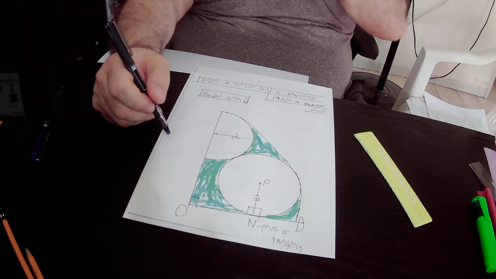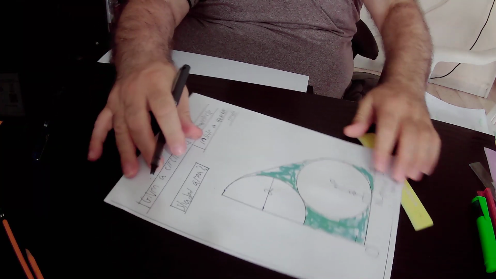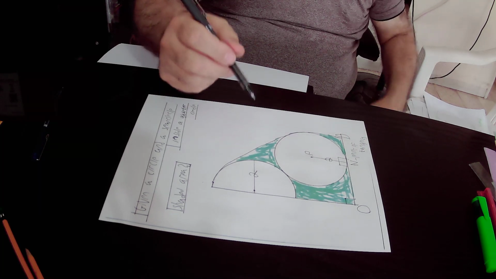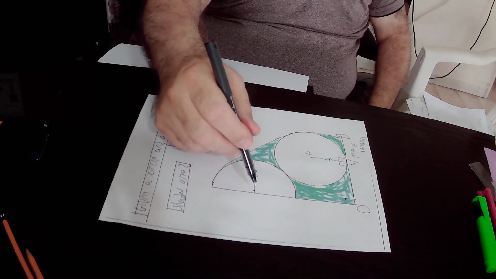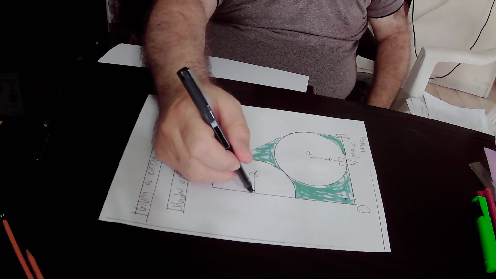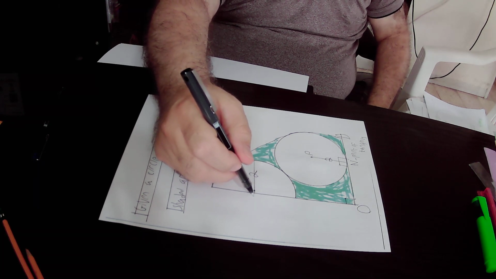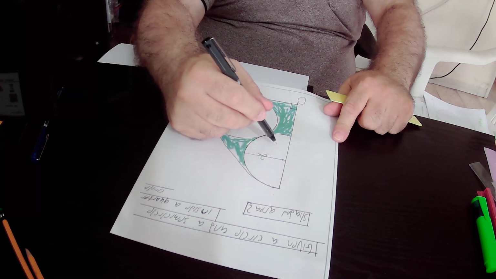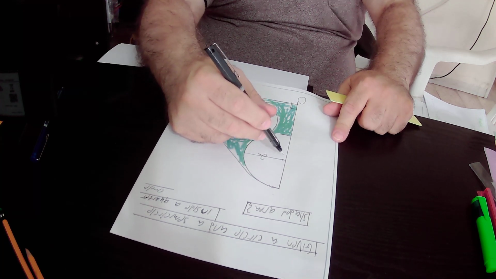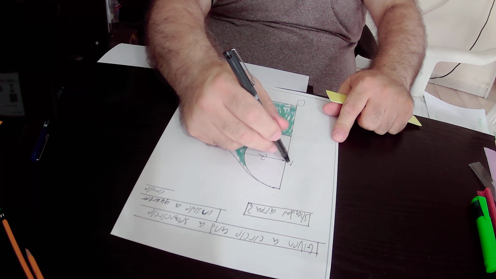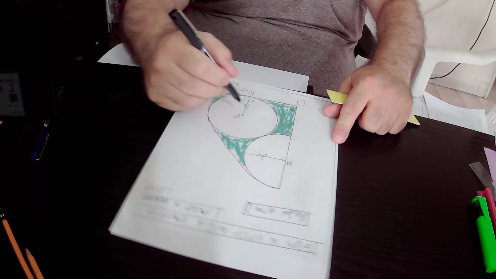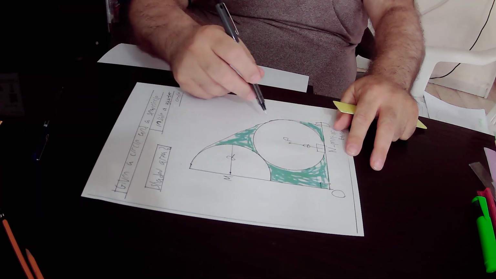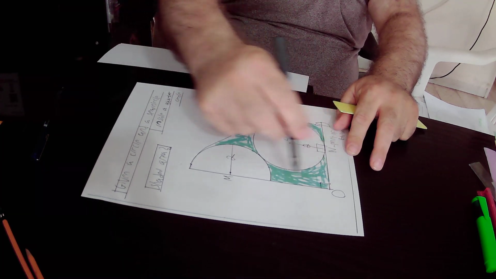Okay? In the next step, from point P, that is the center of this circle, we'll draw a perpendicular on OM. The center of the semicircle will be defined as point M. So from point P, the center of the circle, we draw a perpendicular on OM.